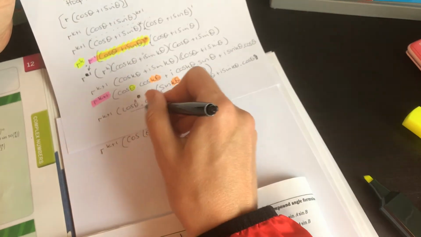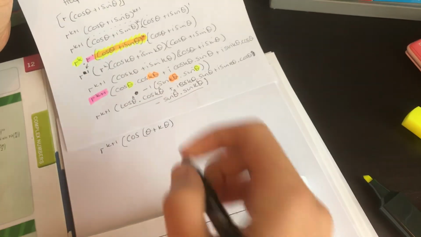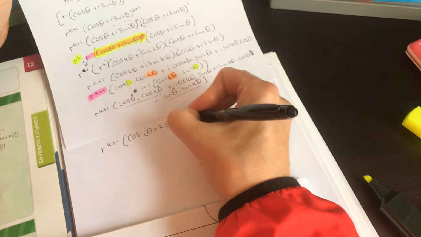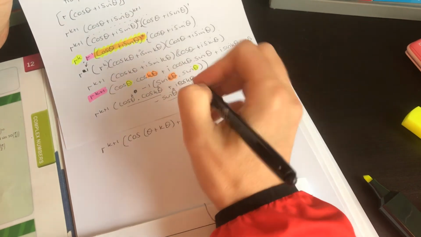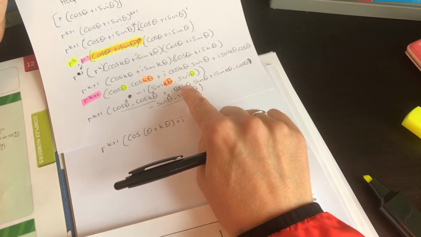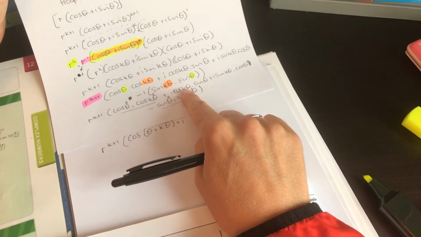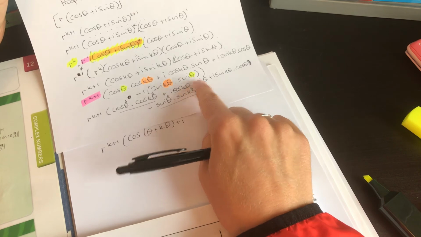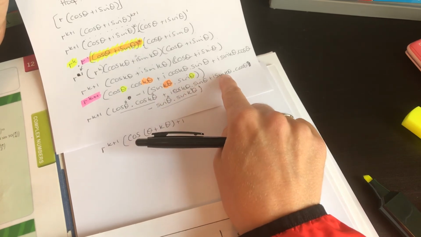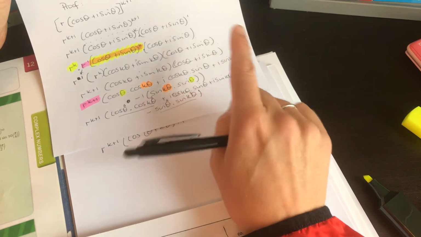So that's that bit cleaned up. If we take the i out in common, we have cos of something, sine of something, sine of something, cos of something.